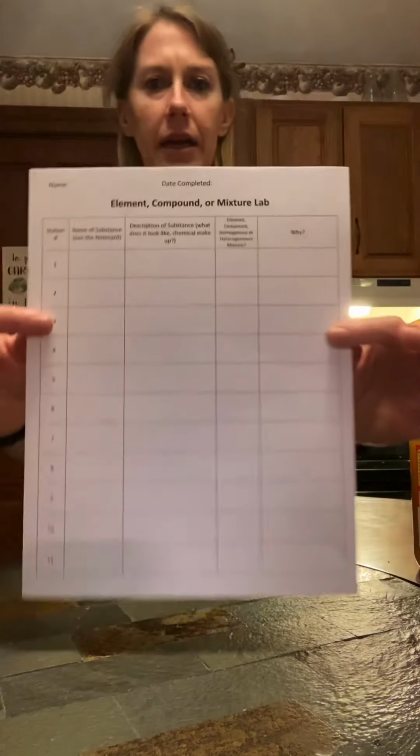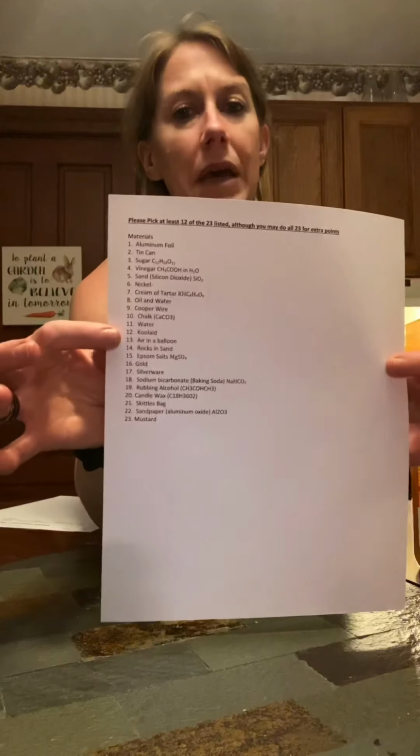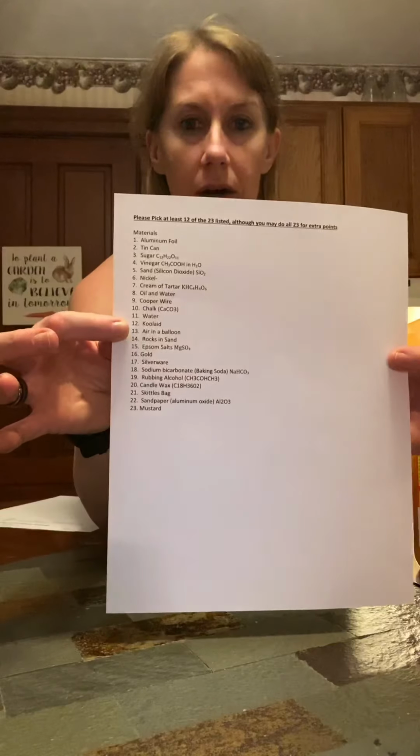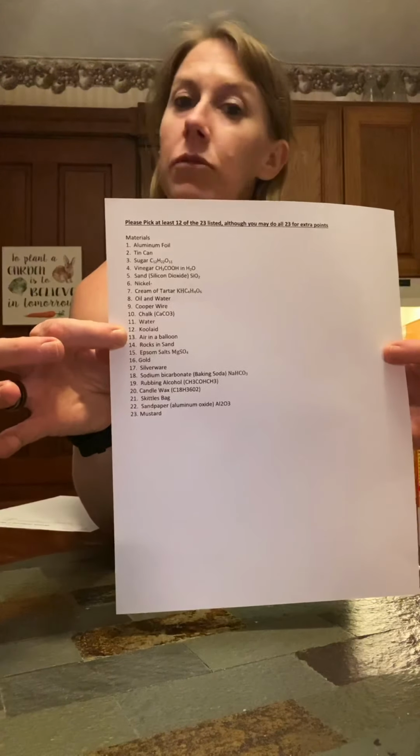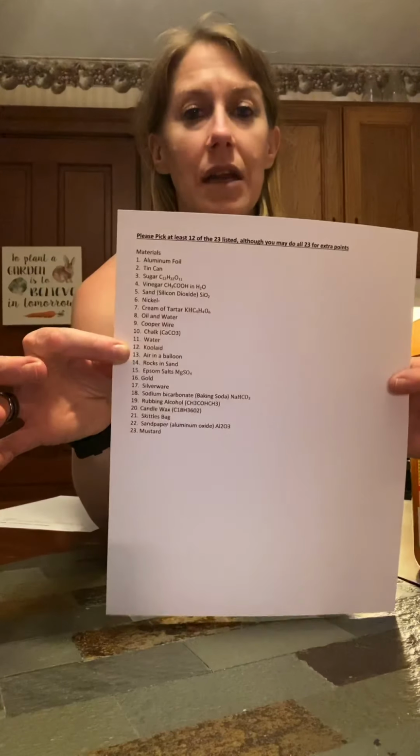If you've looked on Teams, you should have seen your lab day assignment, and it should look something like this. Now I'm going to walk you through a few of the materials that you'll need. There's a list of what I'm asking you to look at. You can pick 12 of these. There's 23 listed. If you want to do all 23, you may, and there would be extra points handed out with that, but that is not necessary.